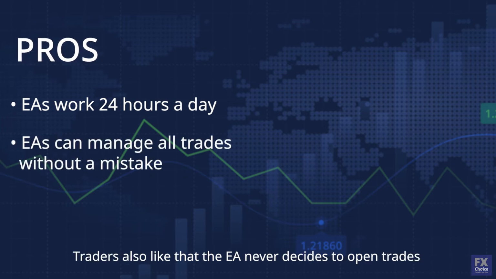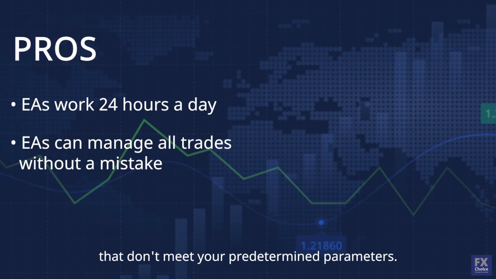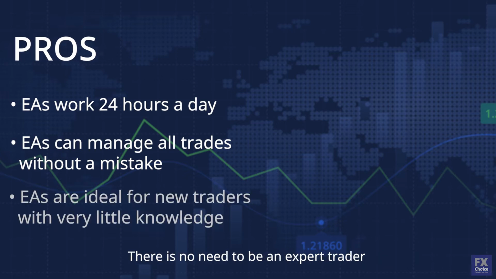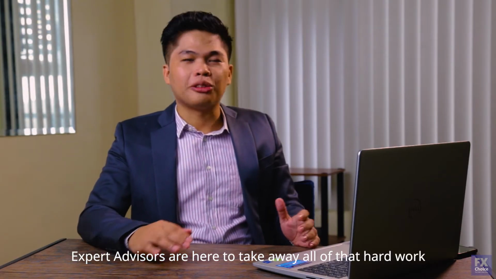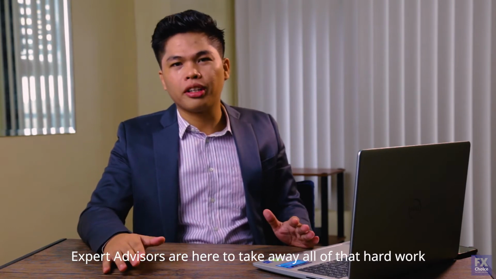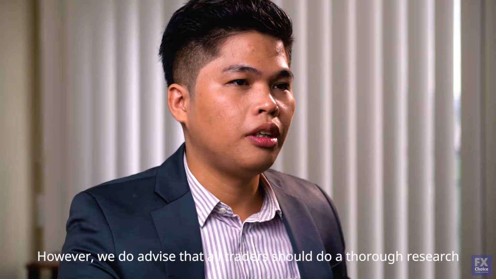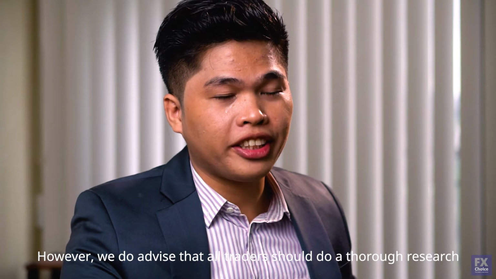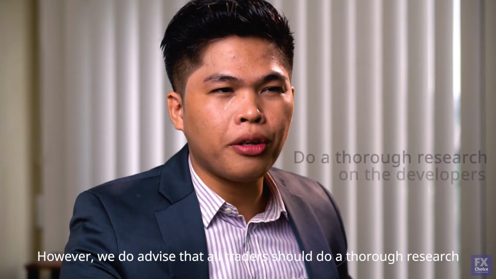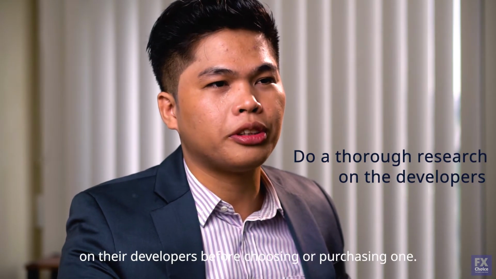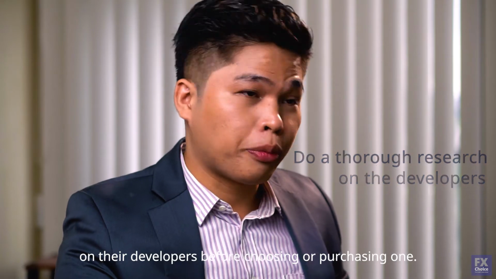Traders also like that the EA never decides to open trades that don't meet your predetermined parameters. There is no need to be an expert trader or programmer to be able to trade. Expert advisors are here to take away all of that hard work and perform the trades for you. However, we do advise that all traders should do thorough research on their developers before choosing or purchasing one.